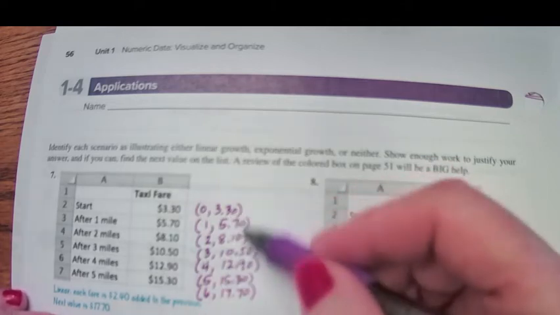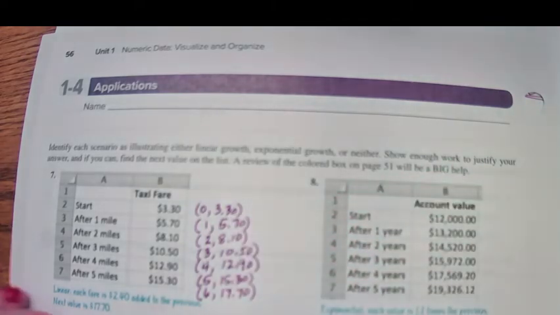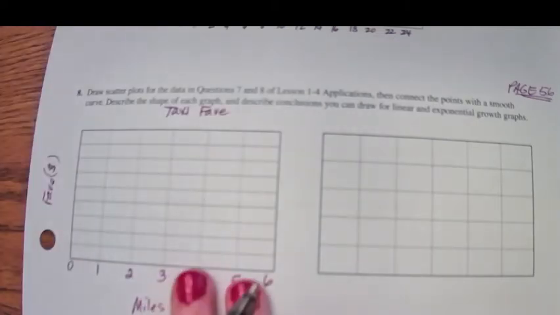So these are our ordered pairs that we want to graph on this axis here.